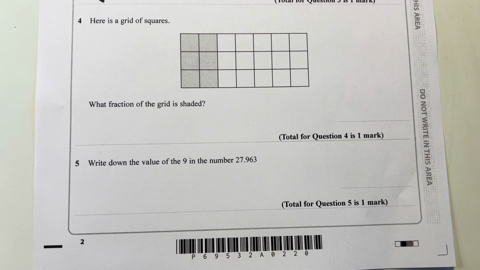Pause the video, attempt to answer the question, return to play the video to see the solution and where the marks are awarded. Welcome back.